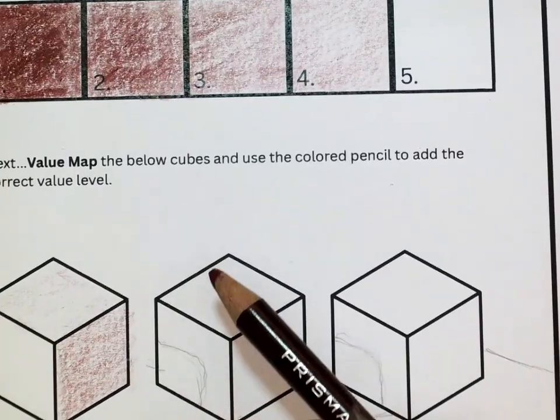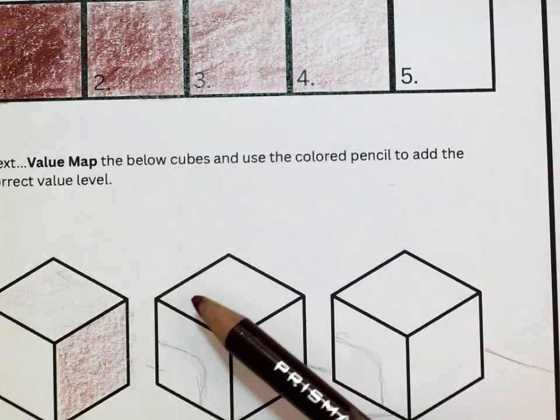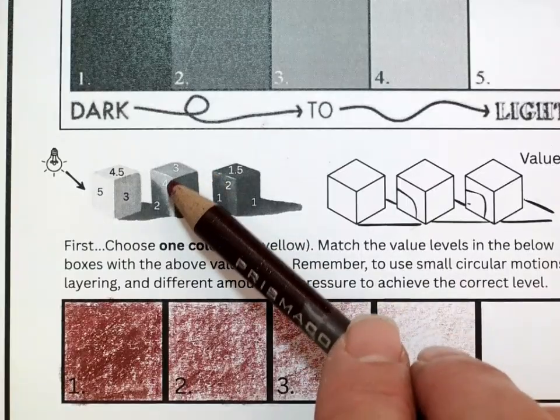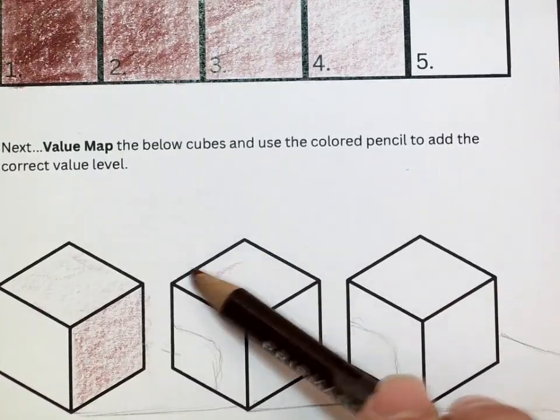Now I'm going to work on this next cube. I see that this top part is a 3. Okay, so we've got a 3 up here. We have a 4, 2, and a 2. So I'm going to start with my 3. I'm going to come over here, work at the side of my pencil.